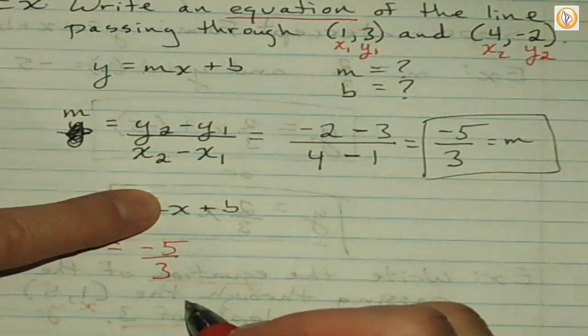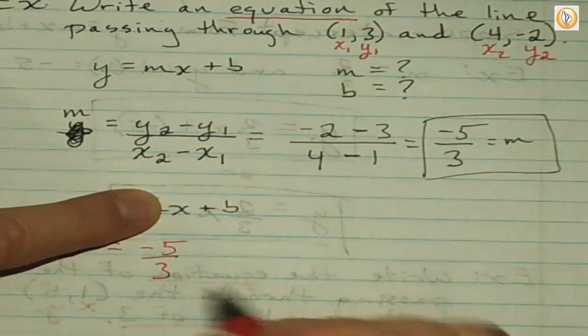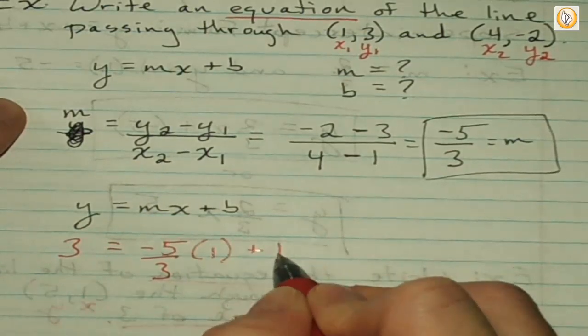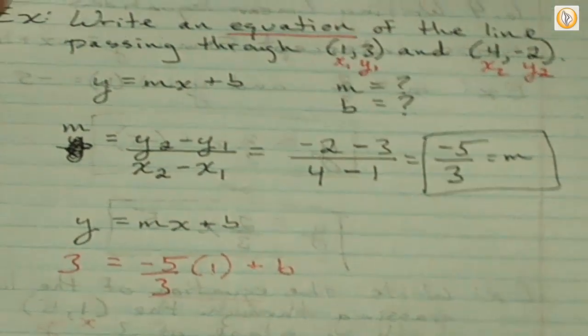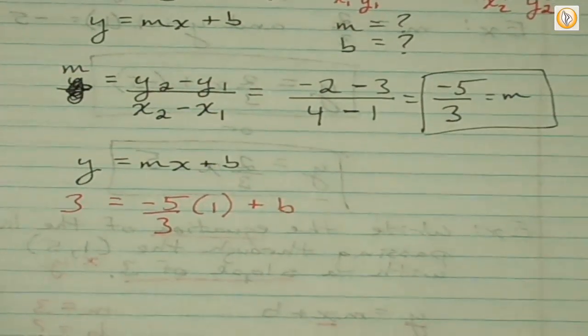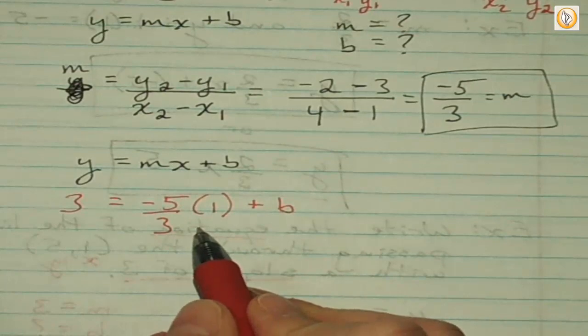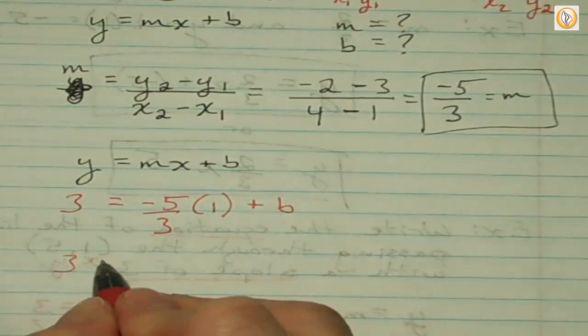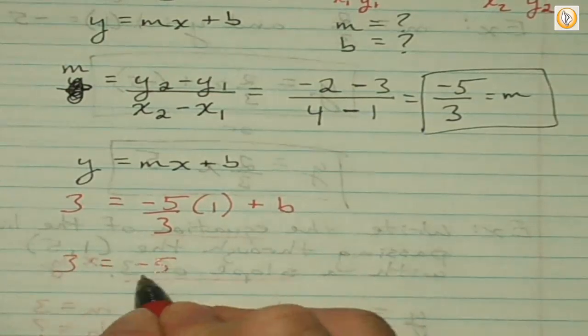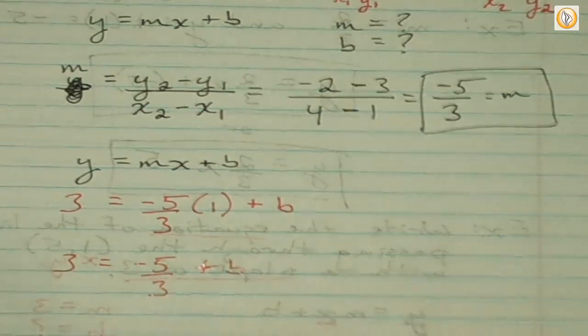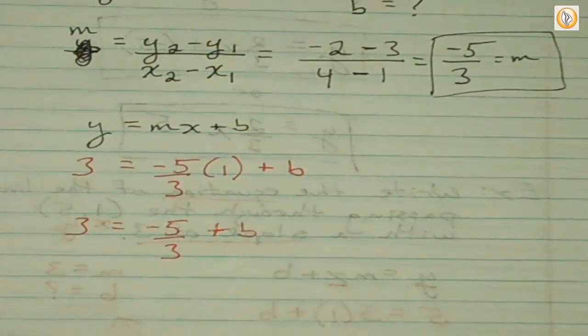Very good. So I'm plugging that in, and we don't know our y-intercept. Franz, you're supposed to be writing this. So what is -5 over 3 times 1, Sophia? Plus b. Oh, I'm doing this all in red, aren't I?